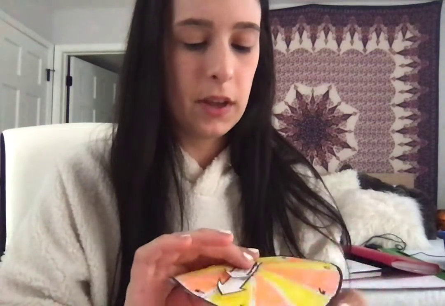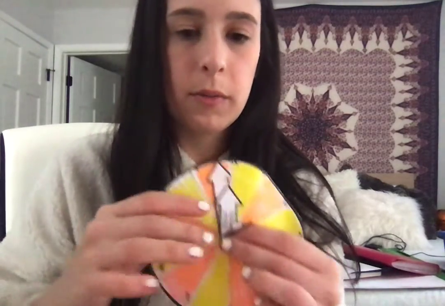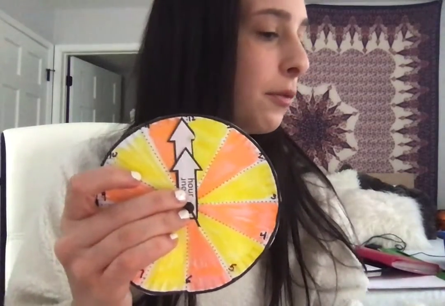So we're going to position both hands to be facing the 12. So I have my hour and my minute hand, and they're both facing the 12. This is 12 o'clock. At midnight or 12 o'clock every night, that's when we begin a new day. So when both hands are pointing at the 12, that means we're starting a new day at midnight or 12 o'clock.